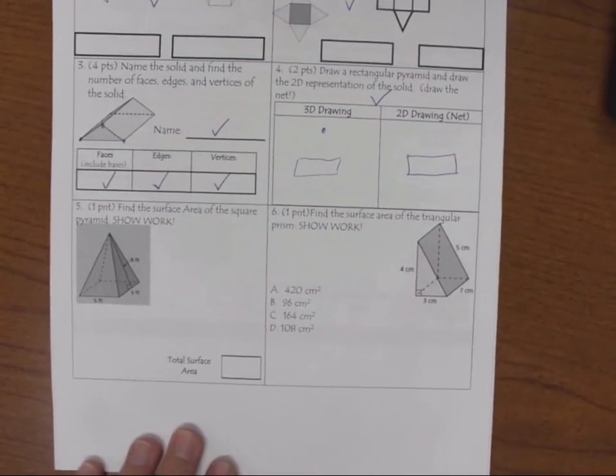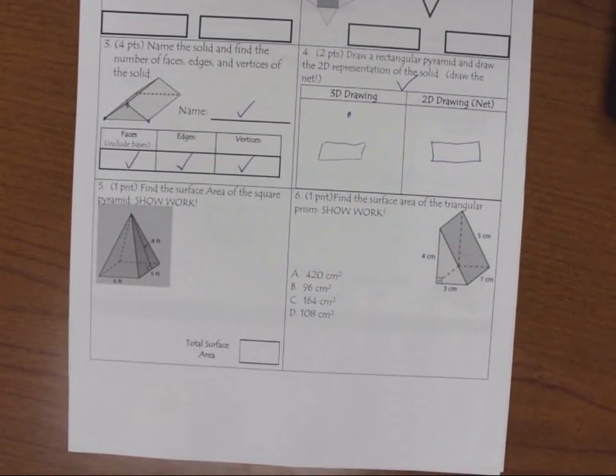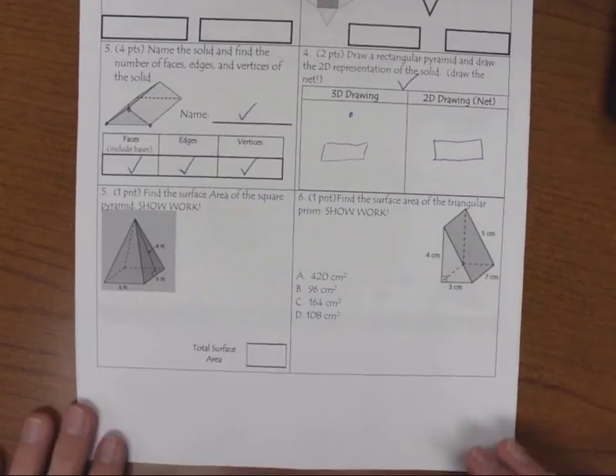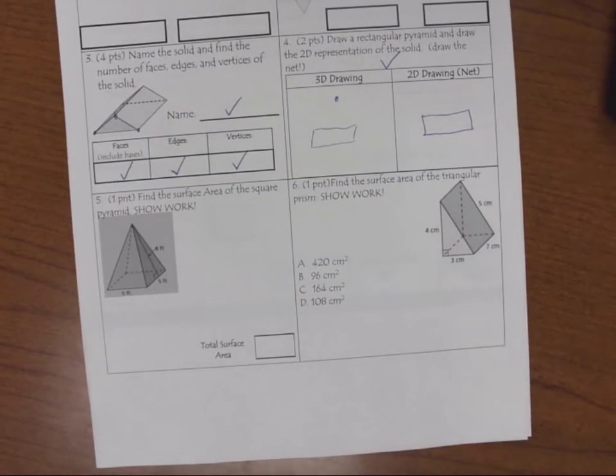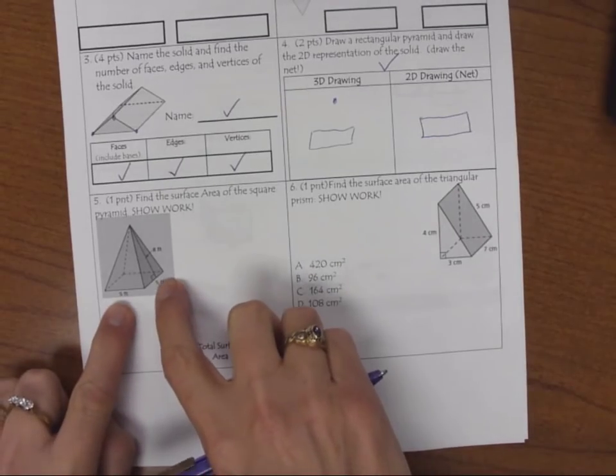Number 5, it's a square pyramid. We've got to find the surface area of the square pyramid. In order to do that, we have to find the area of the square first. The square I see is 5 by 5. 5 times 5. Write your answer for 5 times 5.